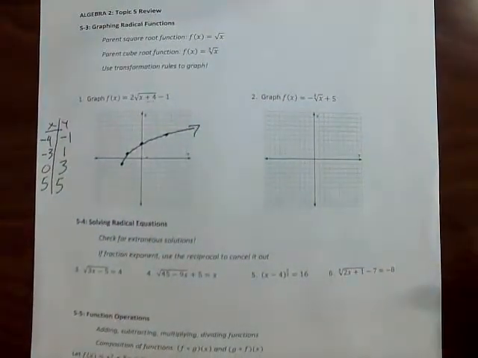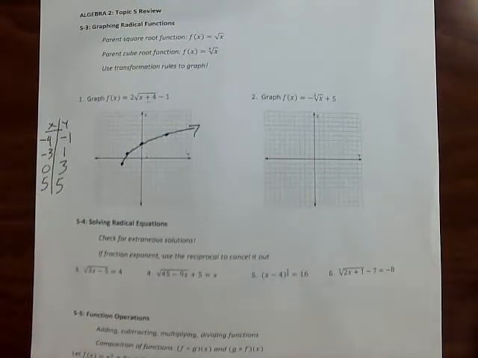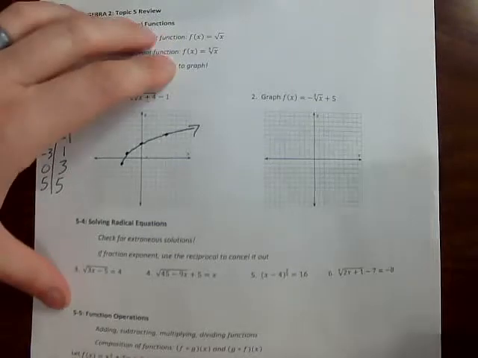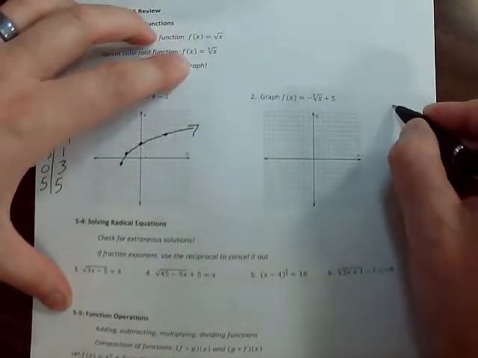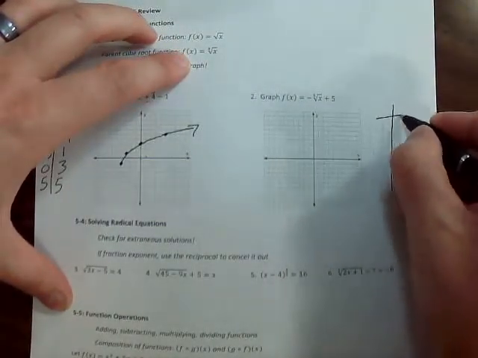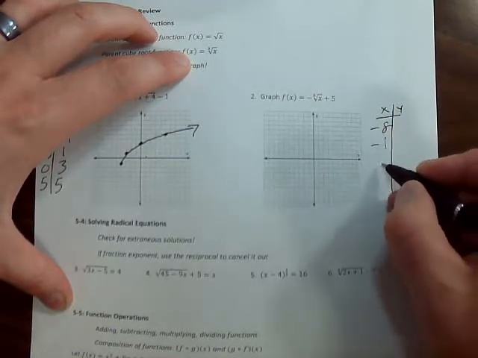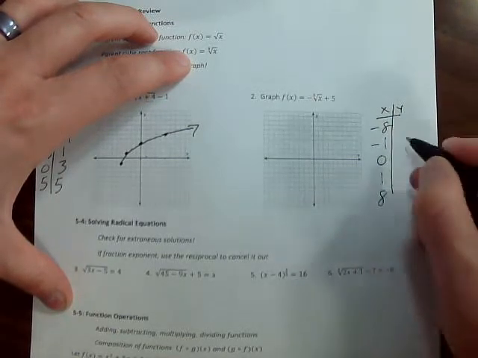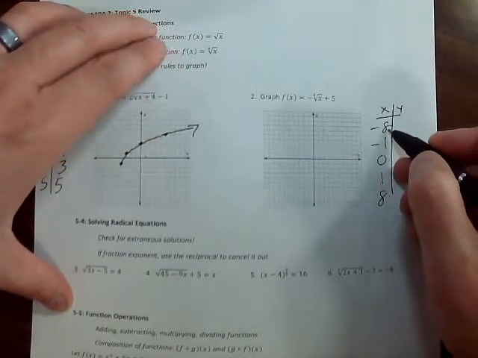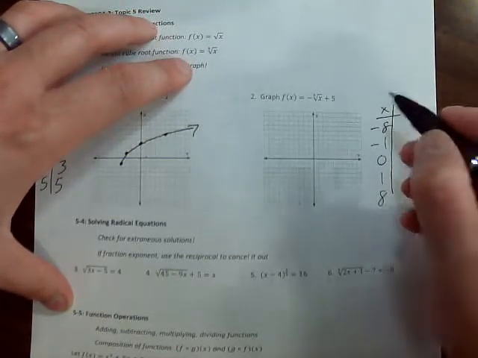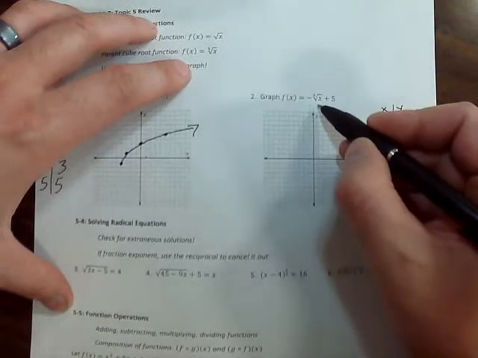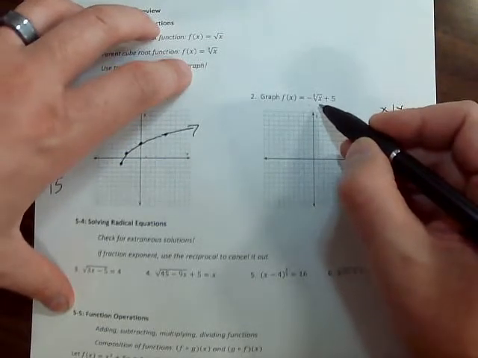The next one, number 2, wants us to graph f of x equals negative cube root of x plus 5. So on this one, we're looking for cube roots. So since it's just x, I'm going to use negative 8, negative 1, 0, 1, and 8, because the cube root of negative 8 is negative 2. So now negative 2 is going to be positive 2.